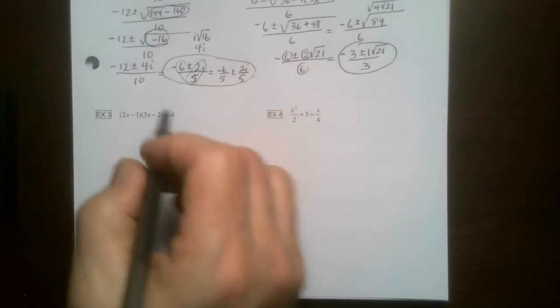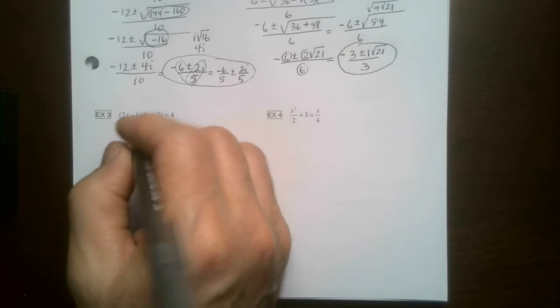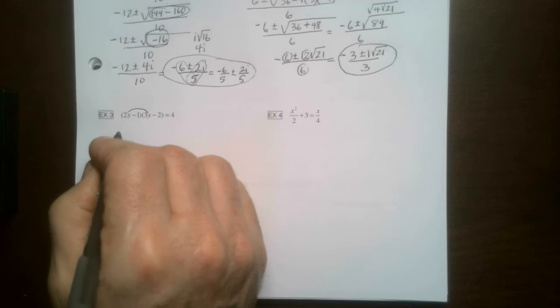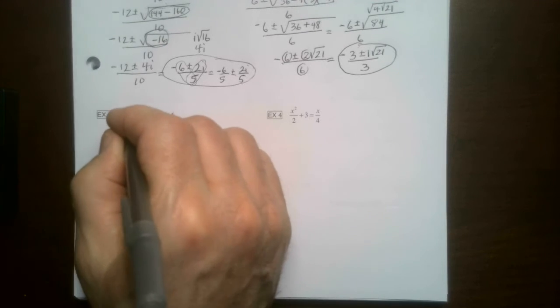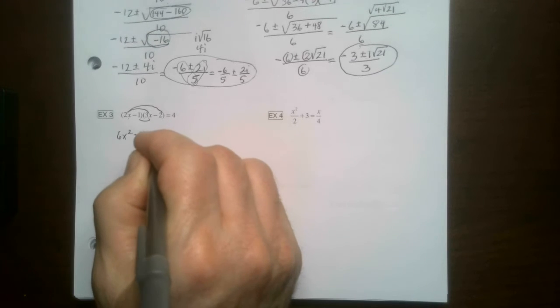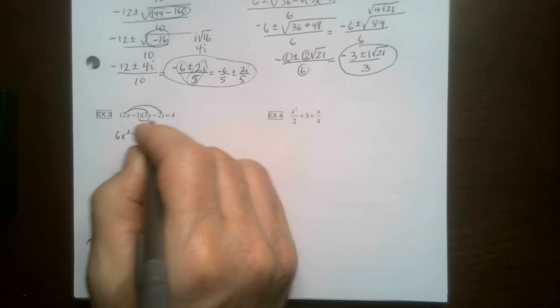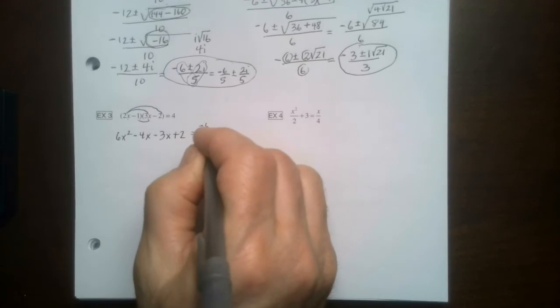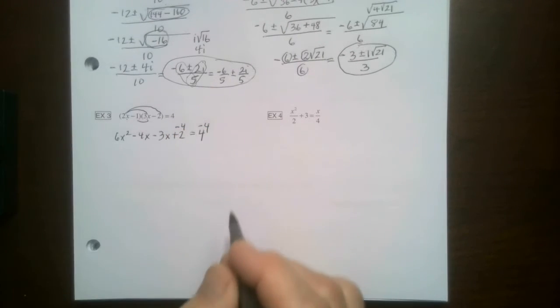So now they're going to make us work even a little bit harder. As you can see, we have FOIL. Now I'm not going to do the FOIL box. I'm just going to do the old-fashioned FOIL. So 3x times 2x is 6x squared. Outside, negative 4x. Inside, negative 3x. Last 2 equals 4. Remember, we've got to set this equal to 0.